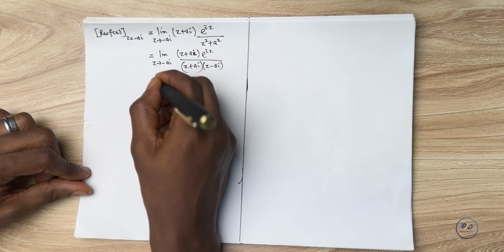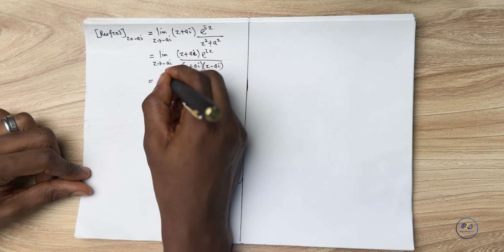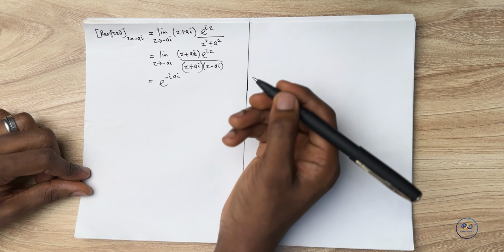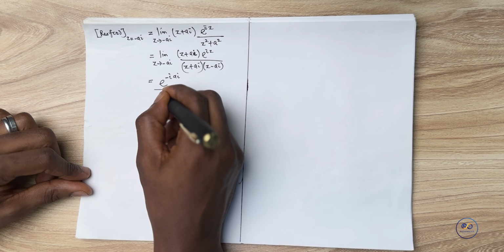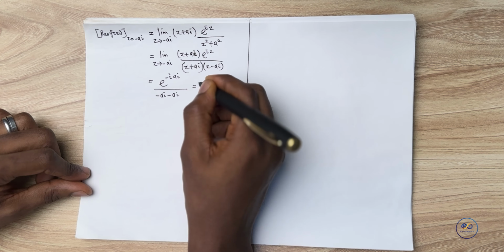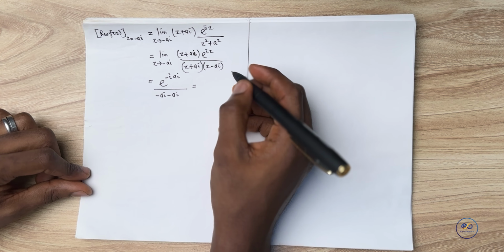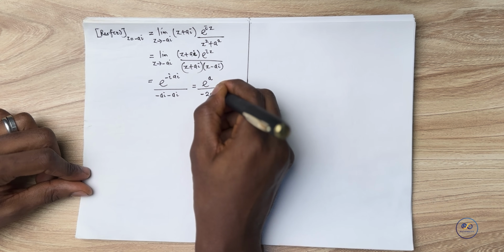So this cancels, and then when we evaluate, we are going to have e raised to the power minus i times ai, and then at the denominator, we are simply going to have minus ai minus ai. So the top evaluates, i squared is minus 1, so it evaluates to e raised to the power a divided by minus 2ai.